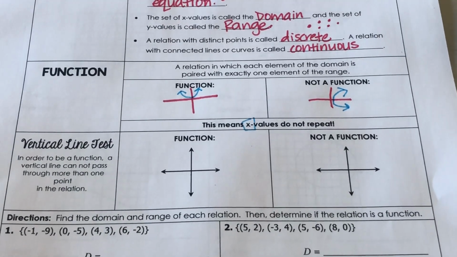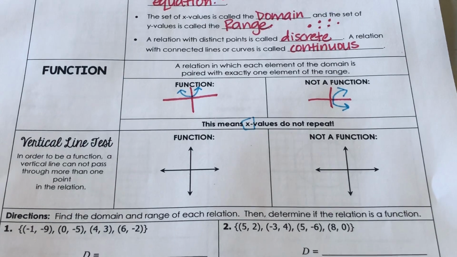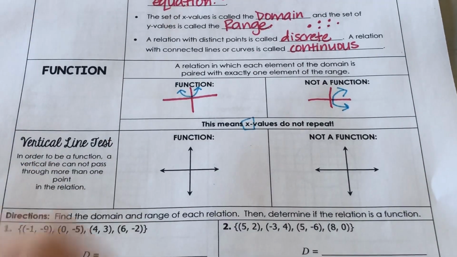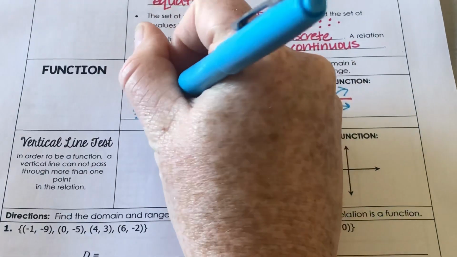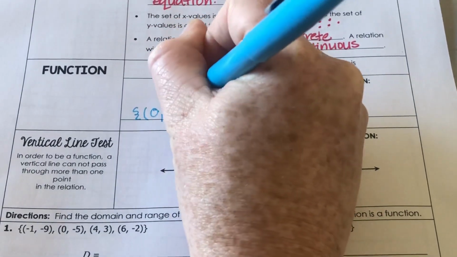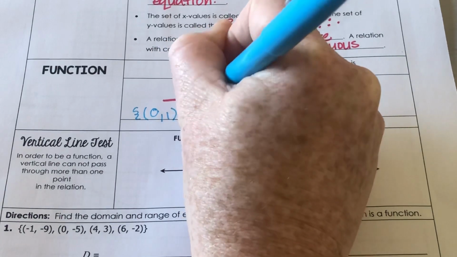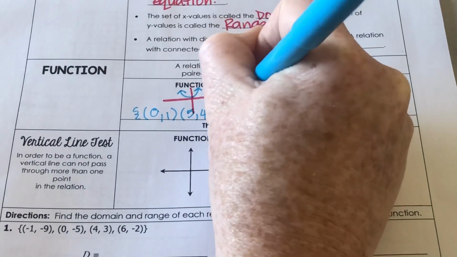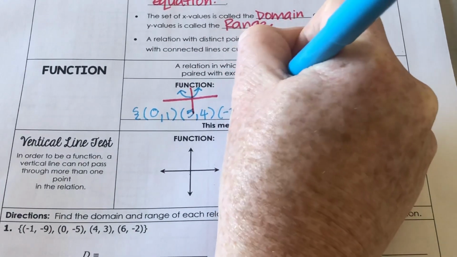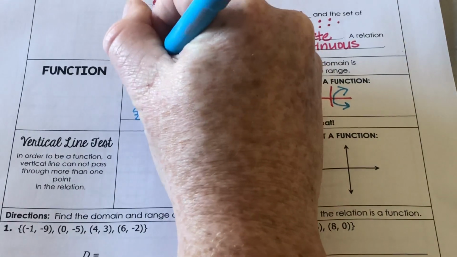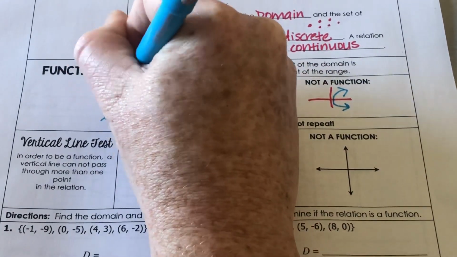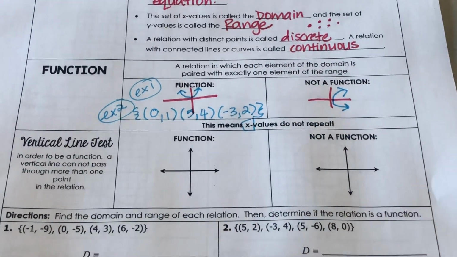Let's do an example where it's not a graph, okay? So another example of a function where x values don't repeat would be like 0, 1, 5, 4, -3, 2. Okay, that's a function. Here, this is like example 1 and example 2. These don't go together. They're two different examples. All right, and not a function.